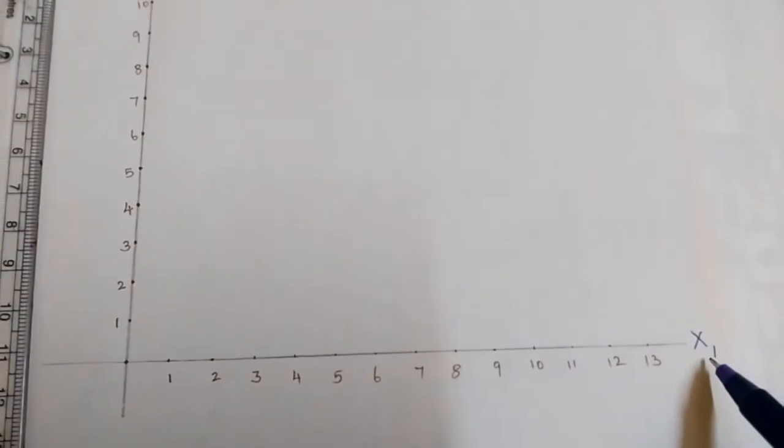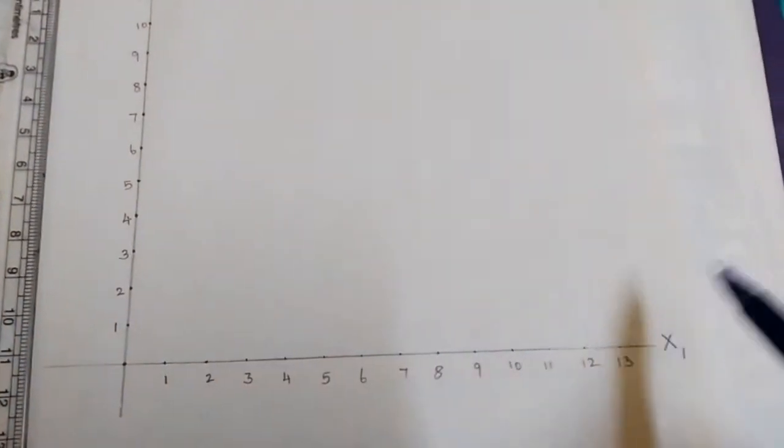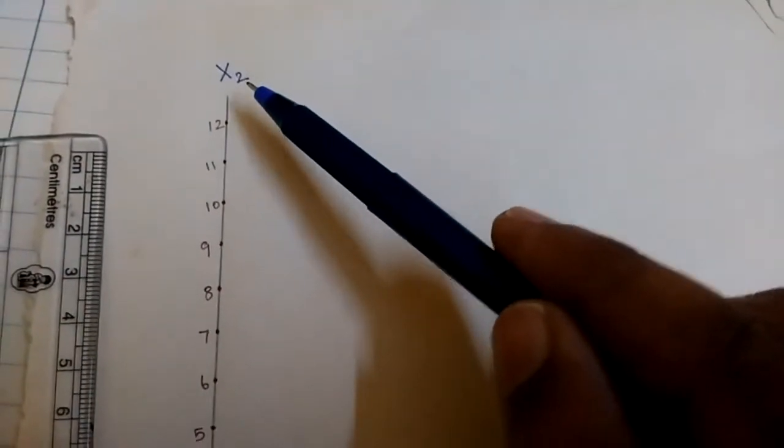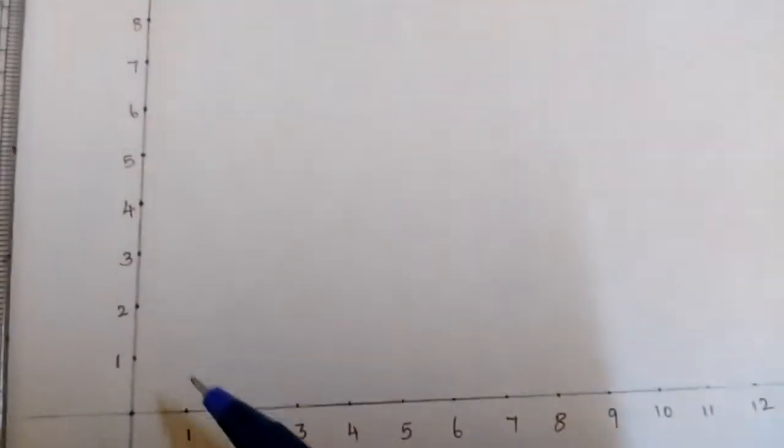Now the x-axis is the x1 axis in the graph, this is the first quadrant. The x-axis is x1, and the y-axis is the x2 axis. Vertical is x2 and horizontal is x1. We have plotted the axes. Now for the first constraint, what are the points? For the first constraint x1 is equal to 12 and x2 is equal to 6 from the previous solution.